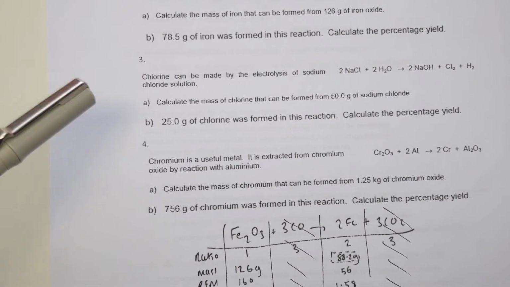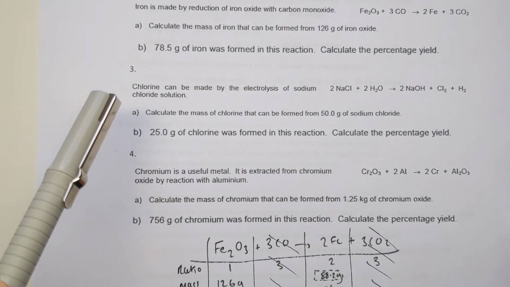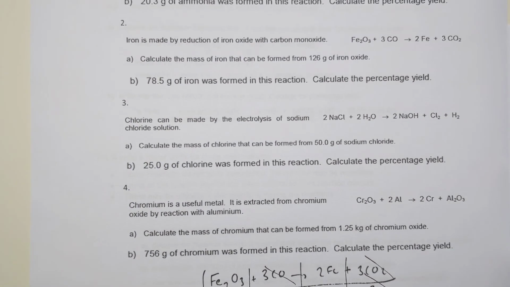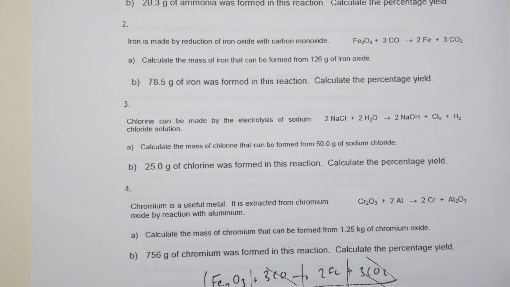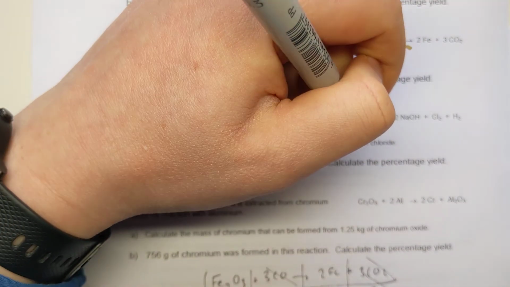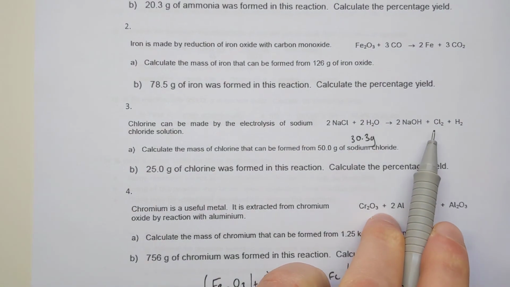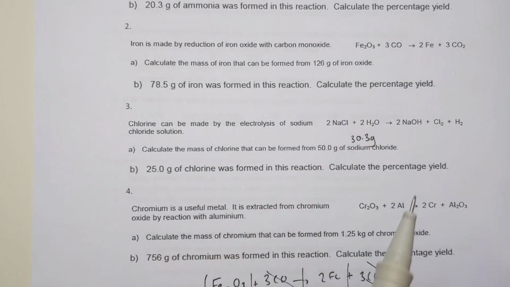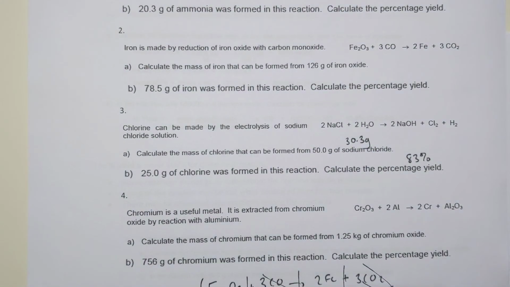So there are 2 further examples on this page 11. I'm not going to do the working out just because I don't want to make this video too long, but I will just give you the numerical answers to them if you want to have a go at them yourself. So this question 3 part A talks about chlorine being made from sodium chloride. Part A, calculate the mass of chlorine made from 50 grams sodium chloride. If you do your mole calculation, your final answer should come out as being 30.3 grams of chlorine in that reaction. Taking into account your 25 grams, which is your actual yield versus your theoretical yield, should come out as 83% for your percentage yield for that question.